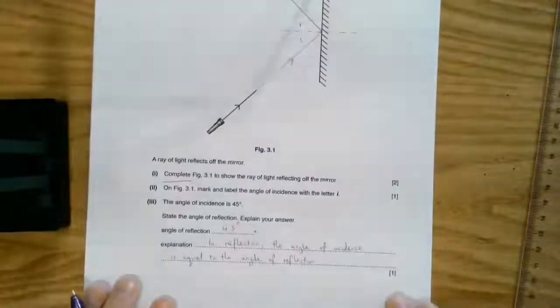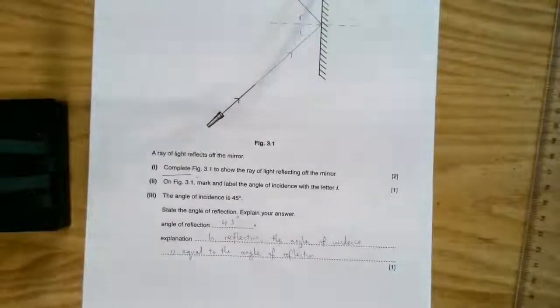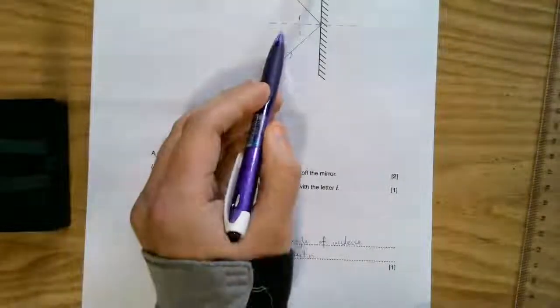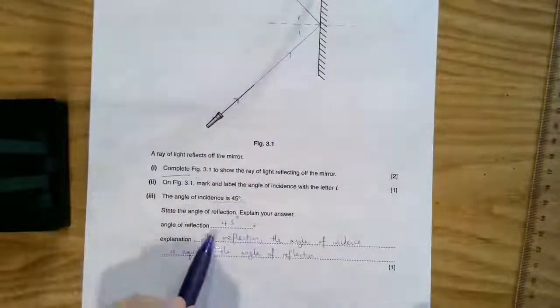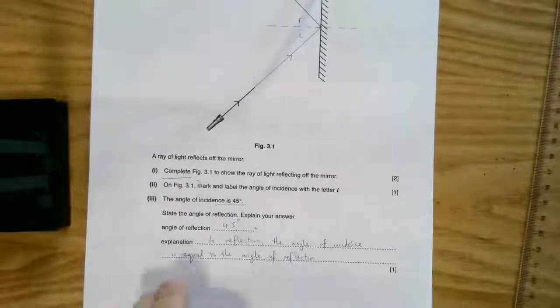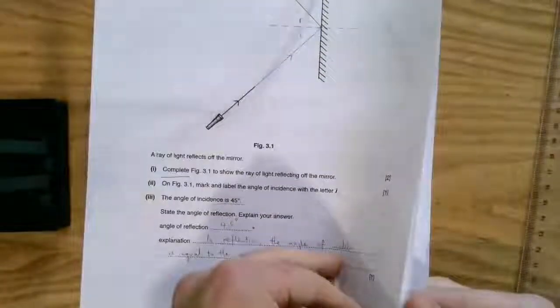It then says state the angle of reflection. Well, we've just said they have to come off at the same angle. I equals R. So therefore, this is 45 degrees. Then this also must be 45 degrees, because in reflection, the angle of incidence is equal to the angle of reflection. Okay, that finishes that question.